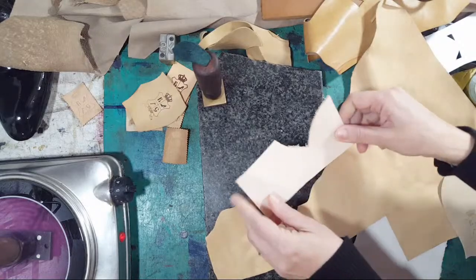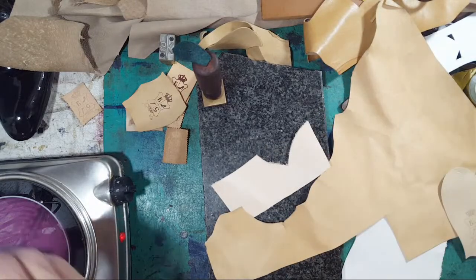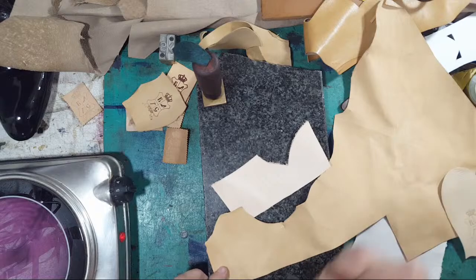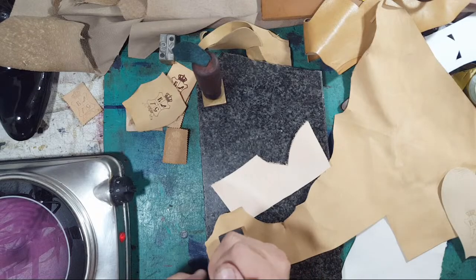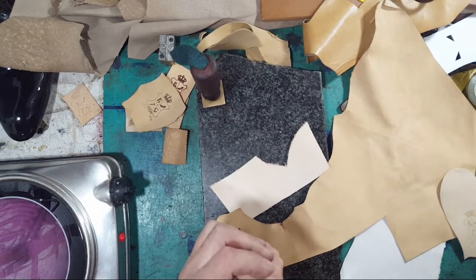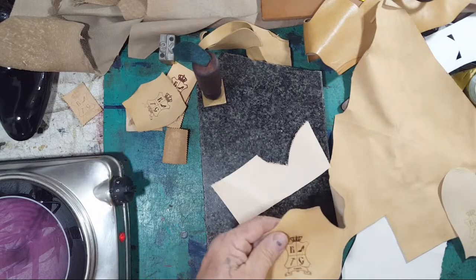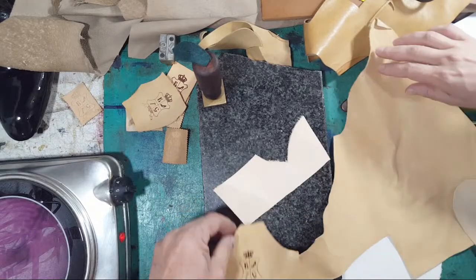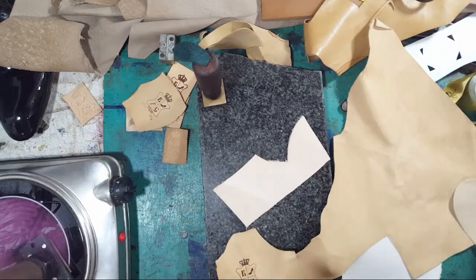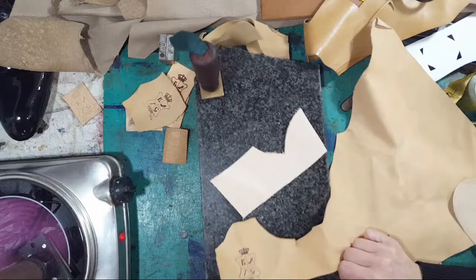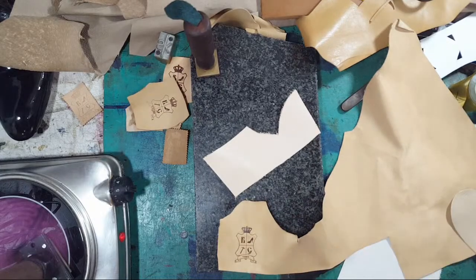And let's apply here, for example, on shoe soles, just to check. 1, 3, 4, 5. Without fur. And always return the stamp to the plate, to not waste time and to keep it always hot.